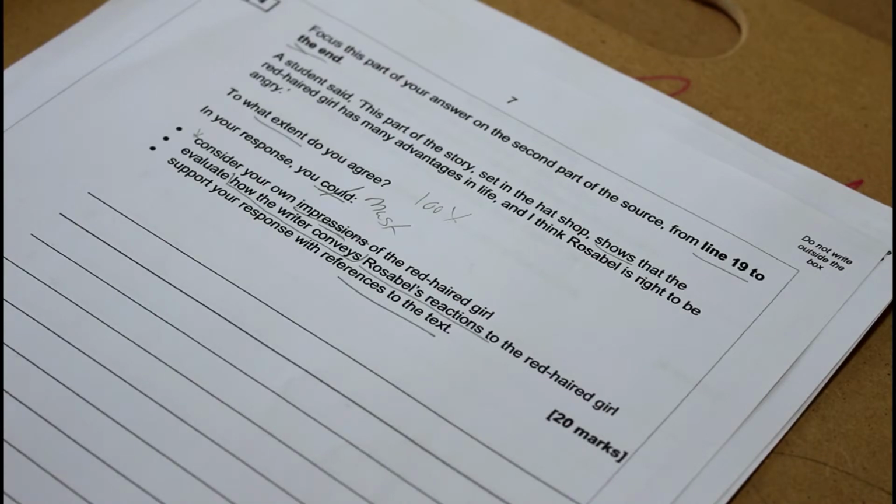And then a moment of self-awareness. So we talked about how the writer conveys Rosabelle's reactions. Here we get a profound moment of self-awareness, a sudden ridiculous feeling of anger. Interesting, excellent adjective to use here, ridiculous. Feeling of anger, and the verb seized is quite violent in some respects. A sudden ridiculous feeling of anger had seized Rosabelle.